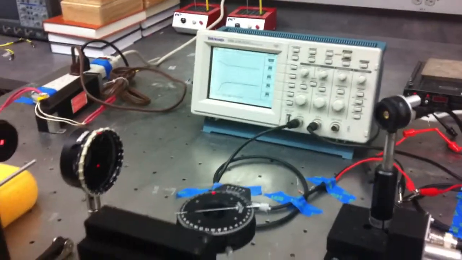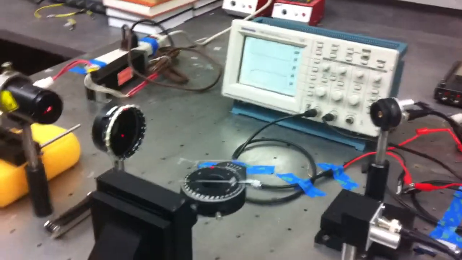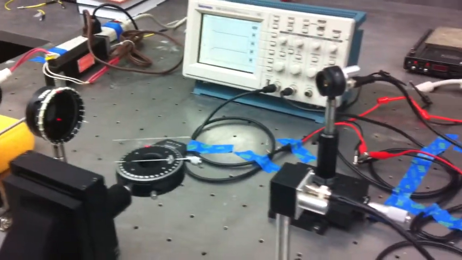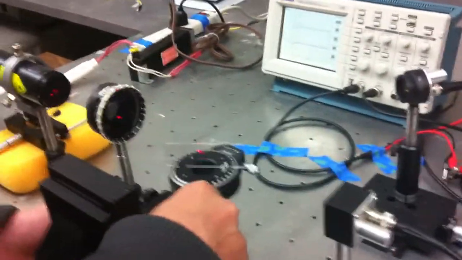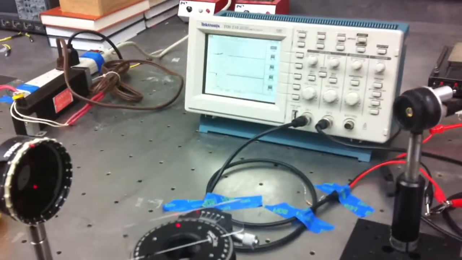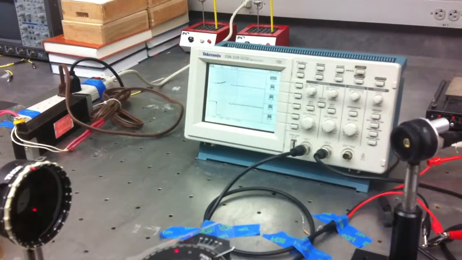So what we do now is measure the transmitted power from 0 to 90 degrees. I'm going to move this right down to 0.